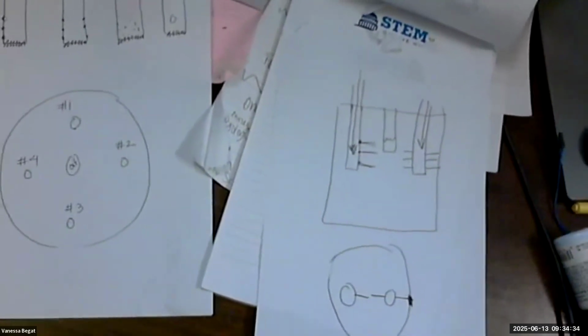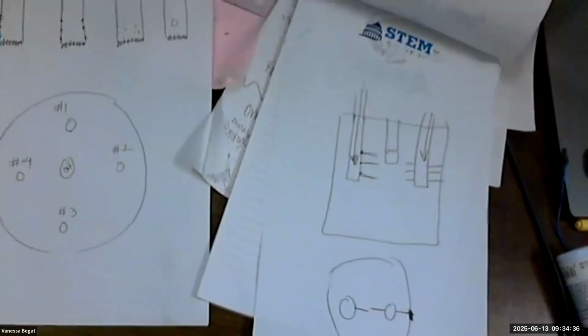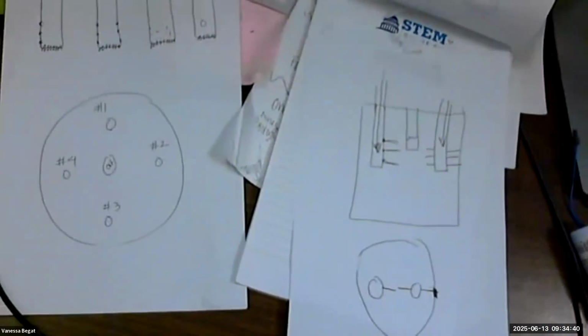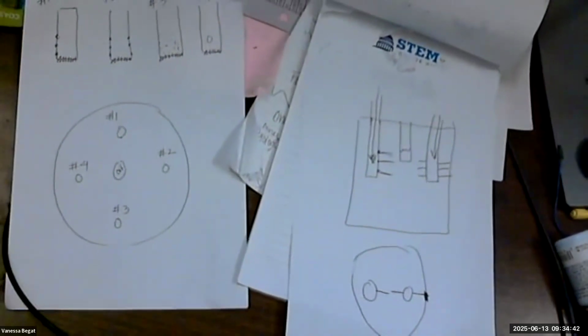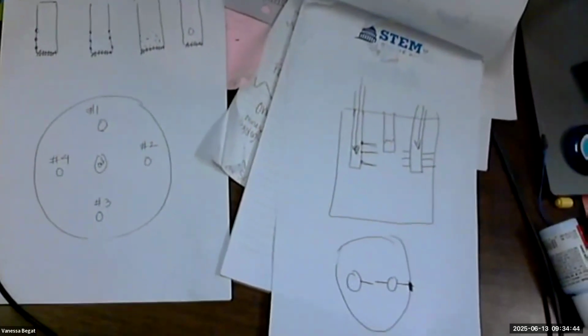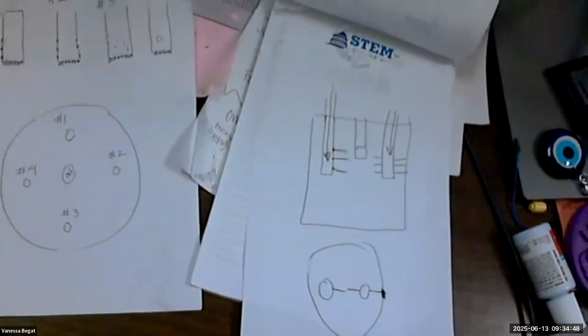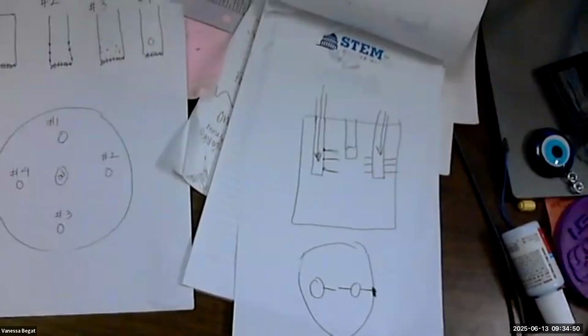So this is the resource that I'm going to add. I'm going to make these drawings better, and probably on the computer, to show those steps, because we have it in words, but we're going to put it in the teacher notes.